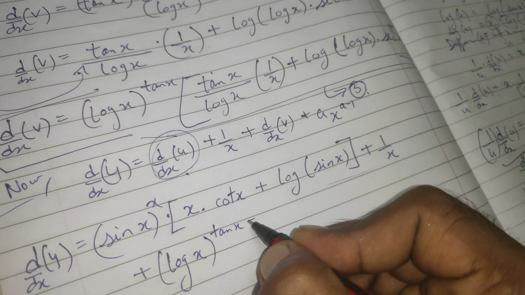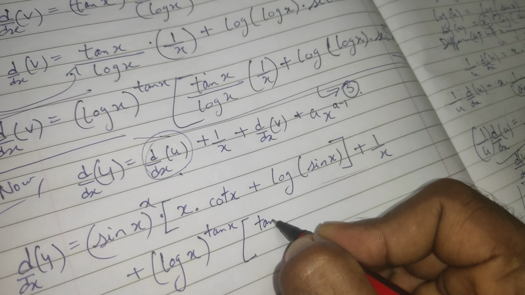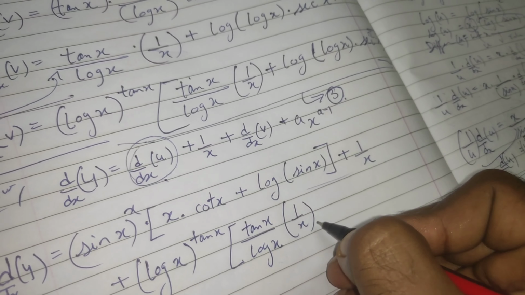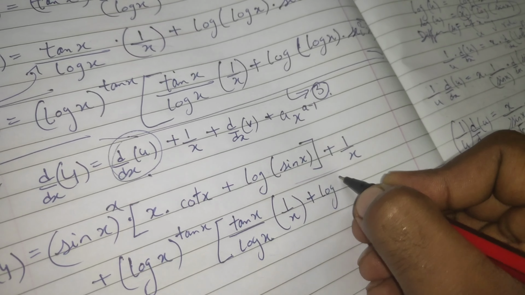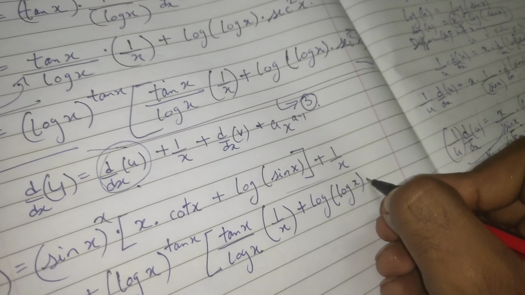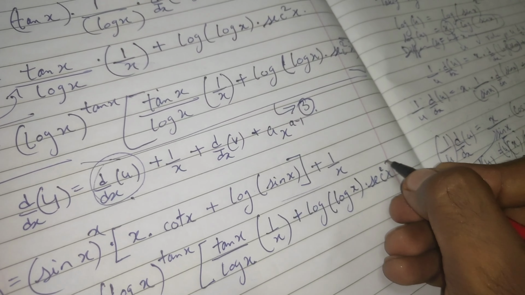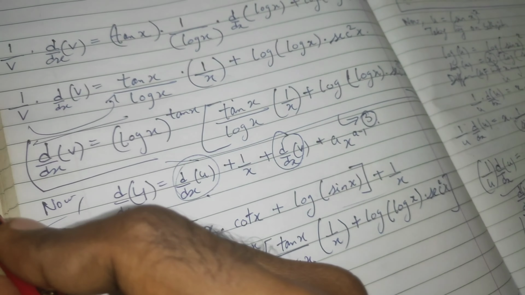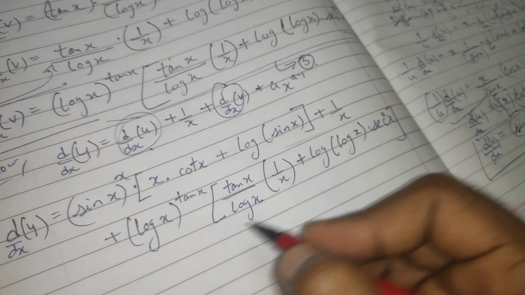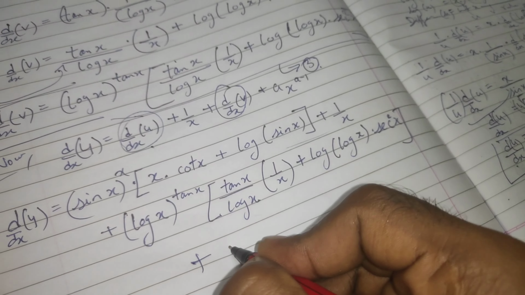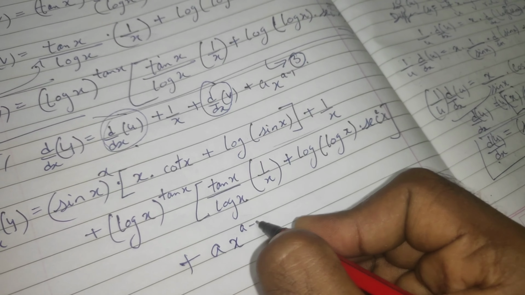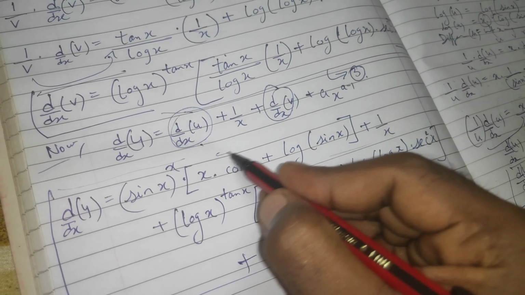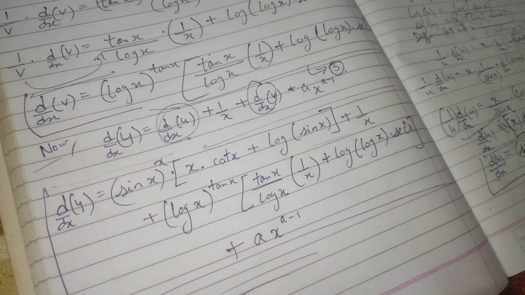into bracket this whole term tan x upon log x into 1 by x plus log of log x into sec square x. Okay, this d by dx of v plus a x raised to a minus 1. So this is the complete derivation we have done till here.